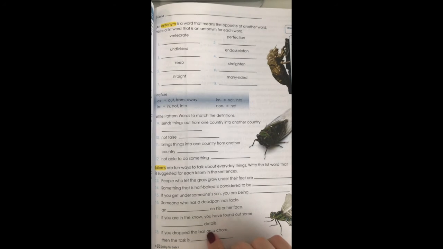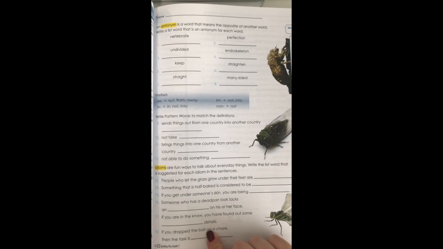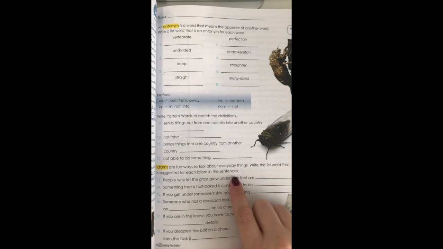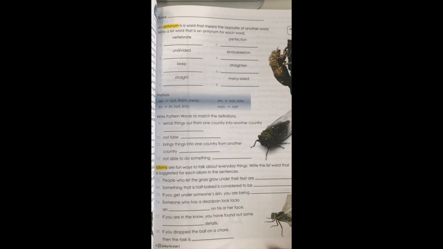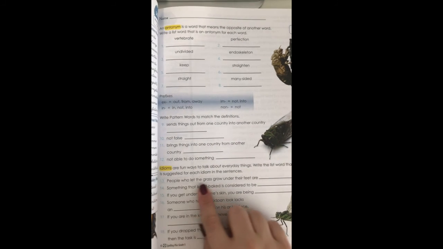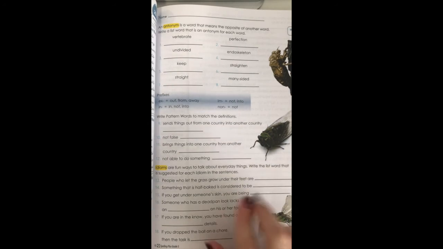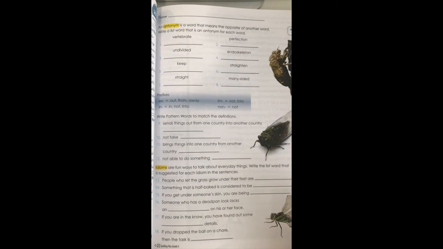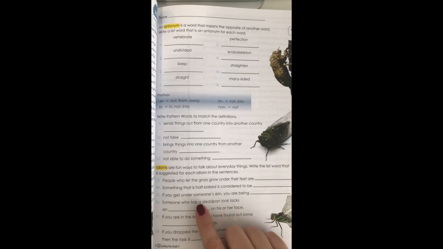It says idioms are fun ways to talk about everyday things. Write the list word that is suggested for each idiom in the sentence. So it's kind of like a riddle in a way. You're going to read the idiom, it's like a saying, and then write the word that fits. Now, some of these you may not have heard before, so I will definitely help you if needed. I can read them to you and help you find clues. But if you've never heard of these sayings, they might be a little bit difficult to determine.